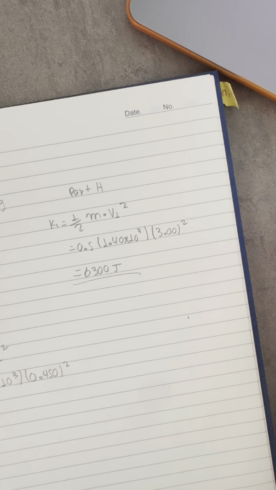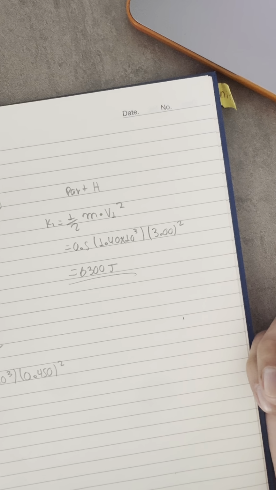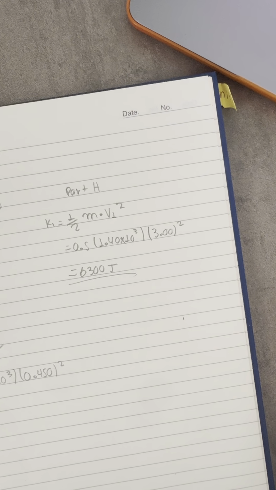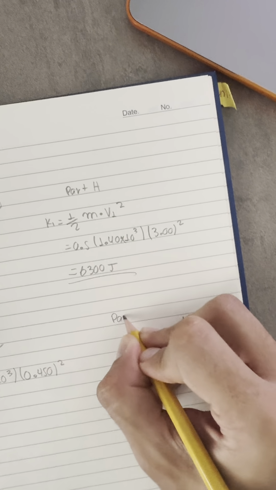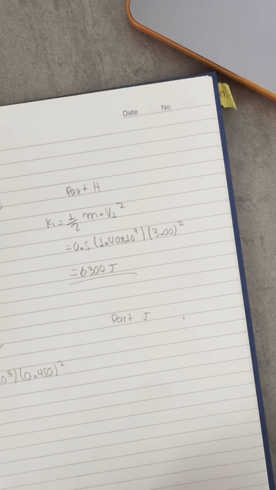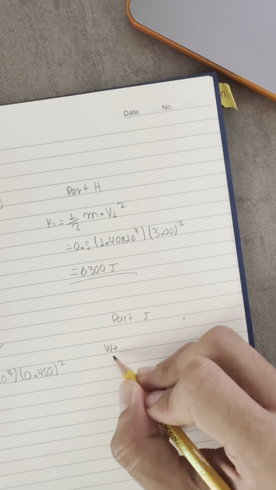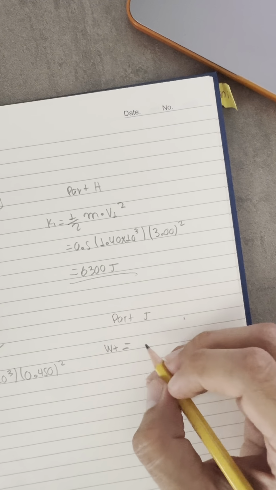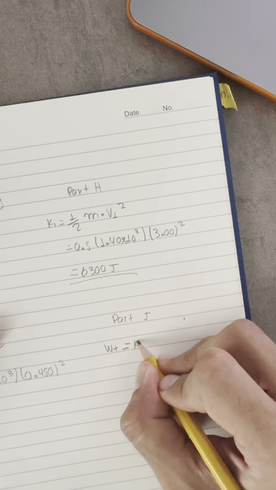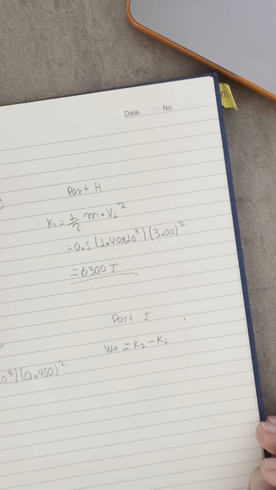With these two kinetic energies, kinetic energy 1 and kinetic energy 2, now we're going to solve part J, where we need to find our total work. Total work is equal to K2 minus K1, kinetic energy 2 minus kinetic energy 1.